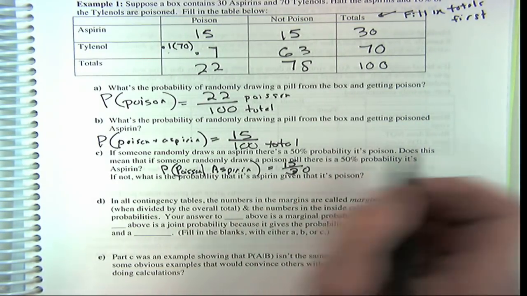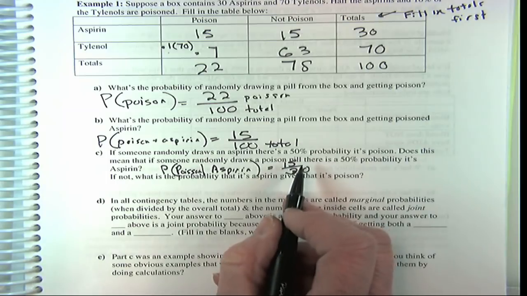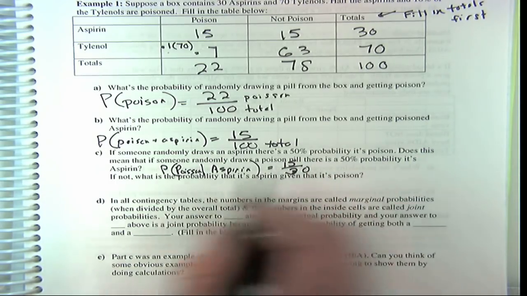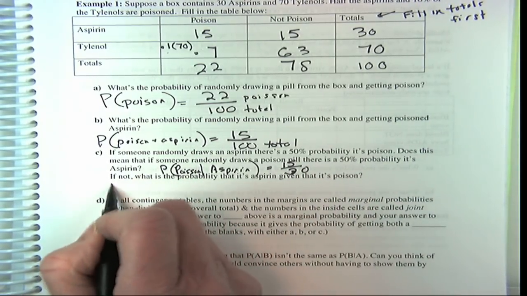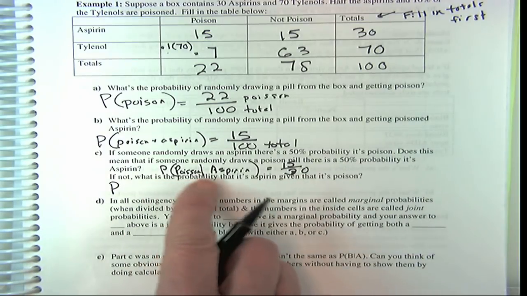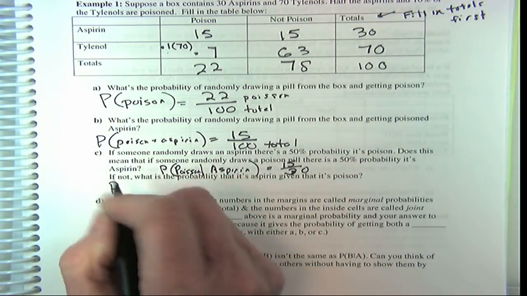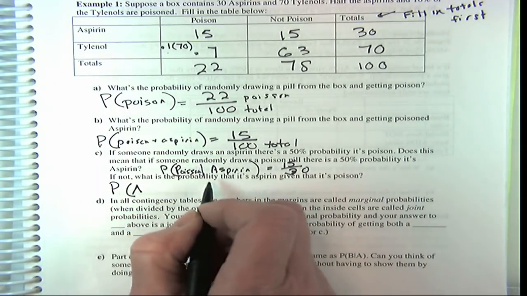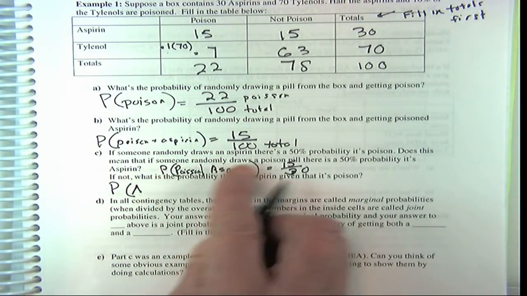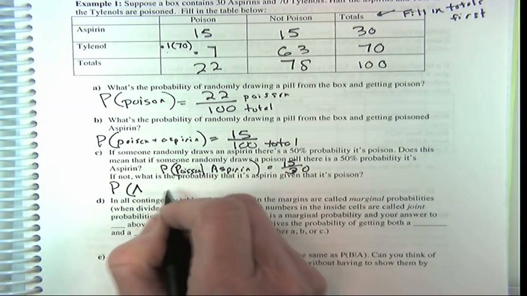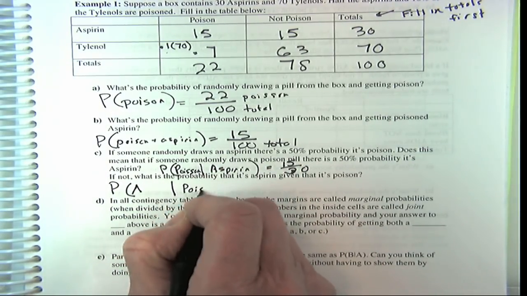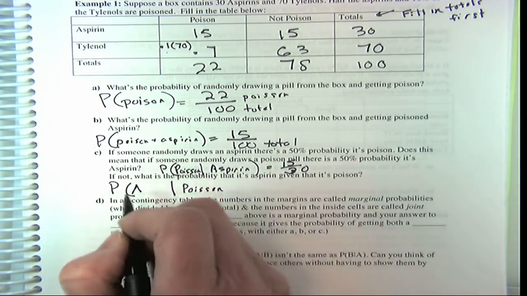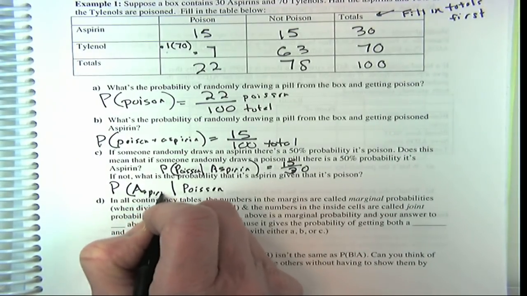Now, does this mean that if somebody randomly draws a poison, there's a 50% chance it's aspirin? So we're asking, is the probability of A given B the same as the probability of B given A? So now this says if somebody randomly draws a poison pill, given that it's poison, so you know it's poison, what's the probability that it's aspirin?